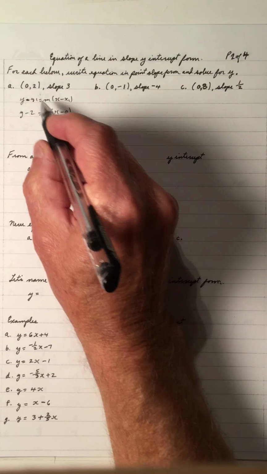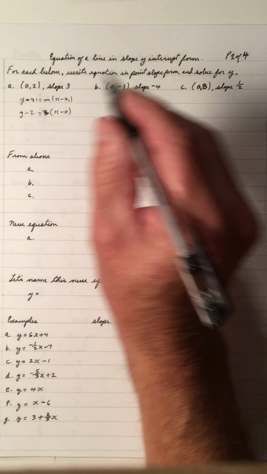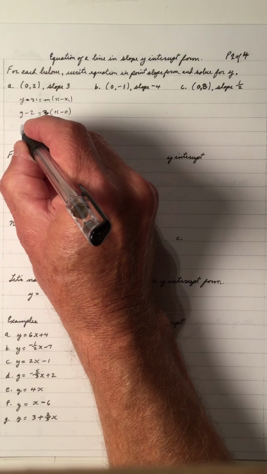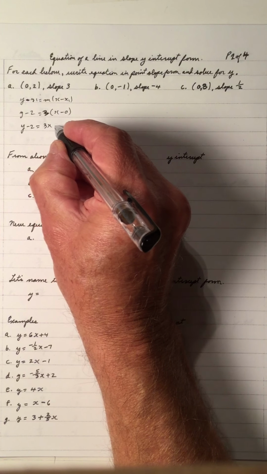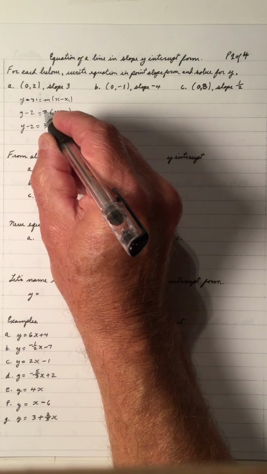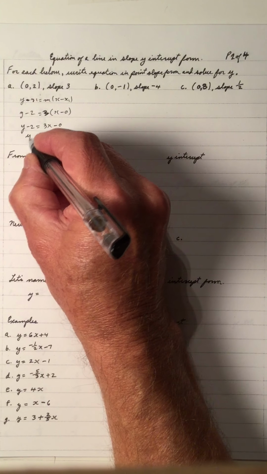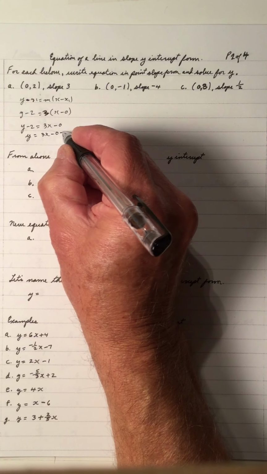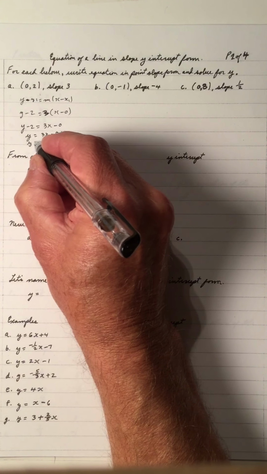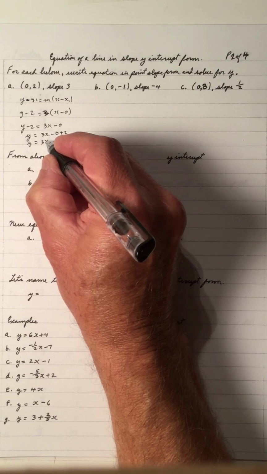So that's the equation through a point with a slope. Now we have to solve for y. So y minus 2 equals 3x minus 3 times 0, which is 0. And we solve for y, so the numbers have to move to the right side, and then we get y equals 3x plus 2.